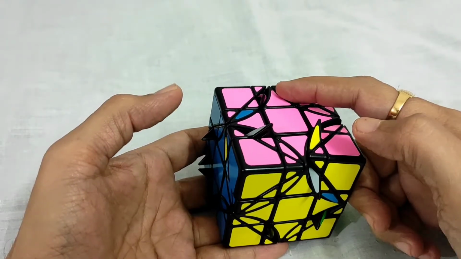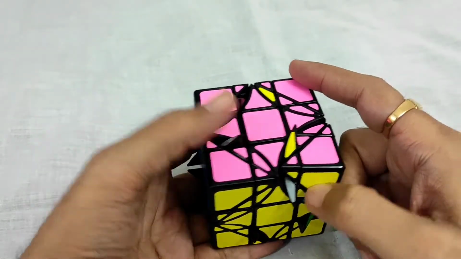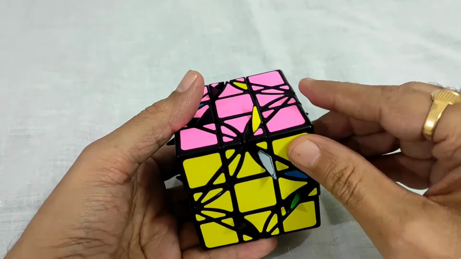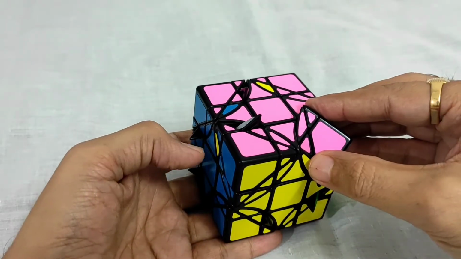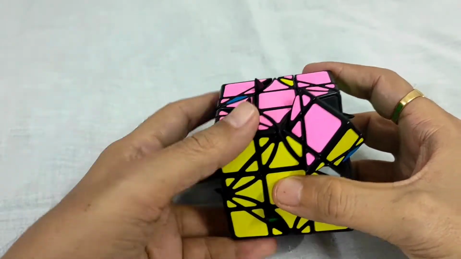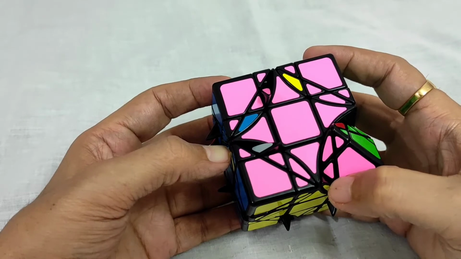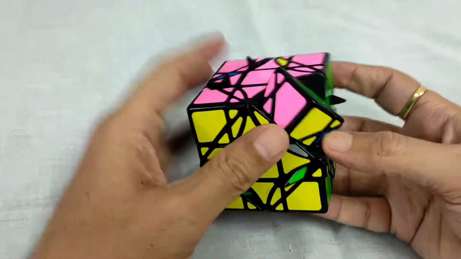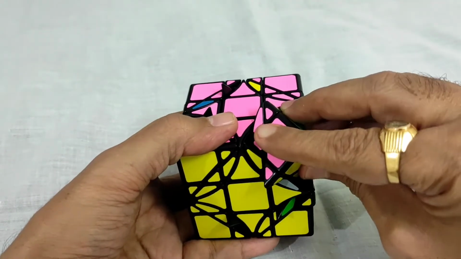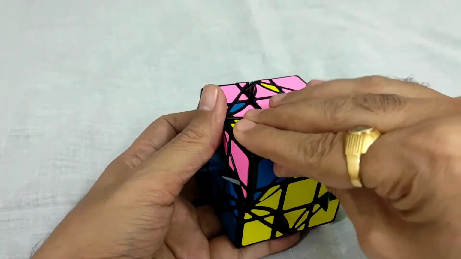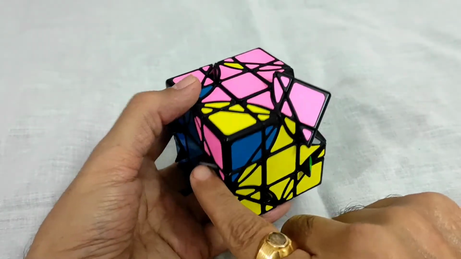So this yellow we can place it here, and this is pink, right? So, and this is gray. No, this pink, this yellow we can place it here, this gray will be placed here, and this gray will come here.